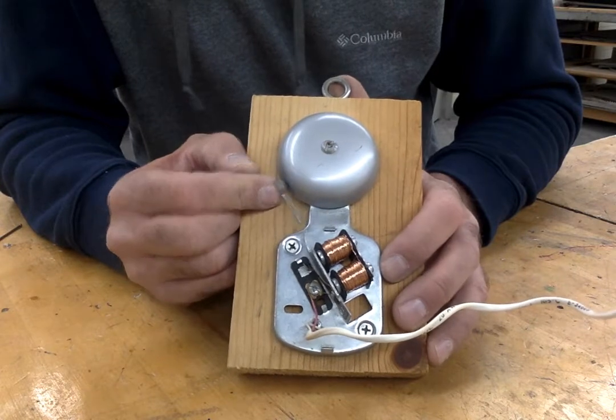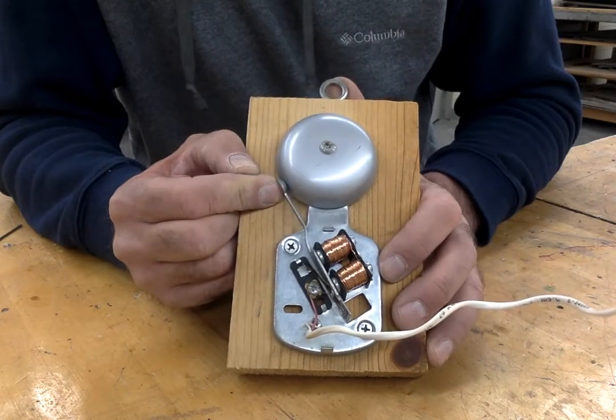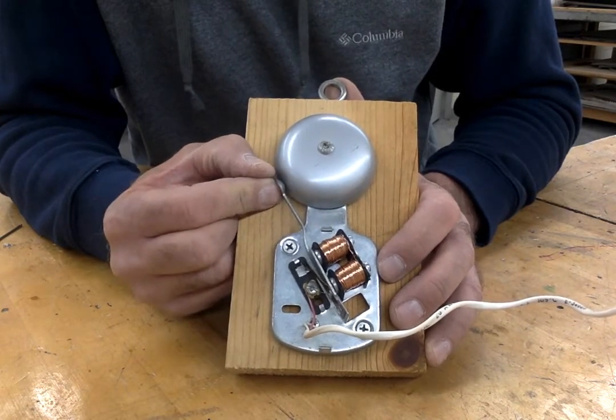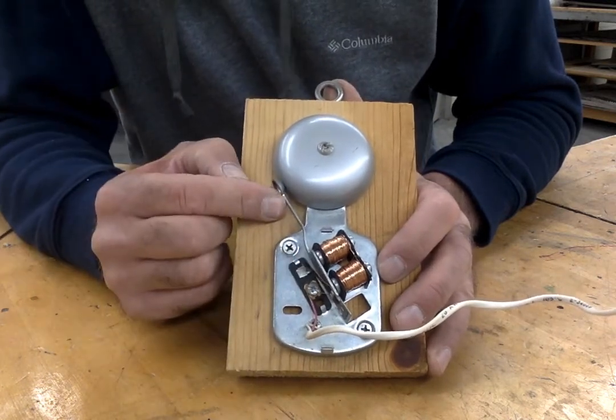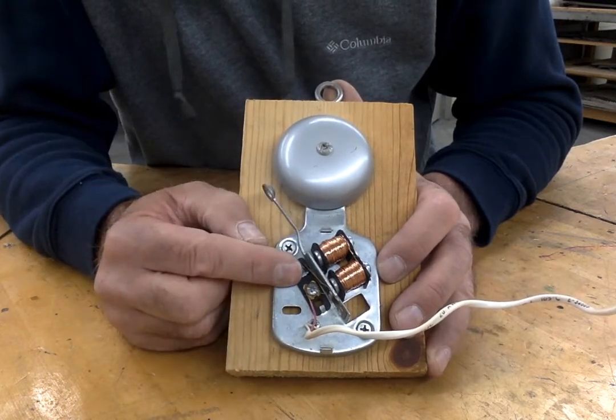The thing is, though, we don't want it to just go over and hit the bell and make one little ding. We want it to go back and forth. So it's kind of ingenious how they do this. It's on a spring mechanism, and there's a connection here.